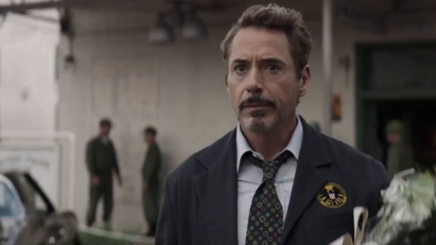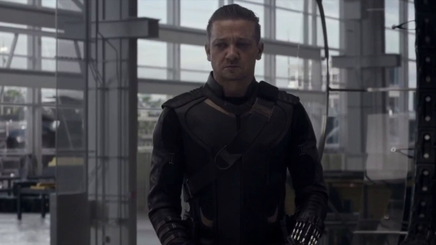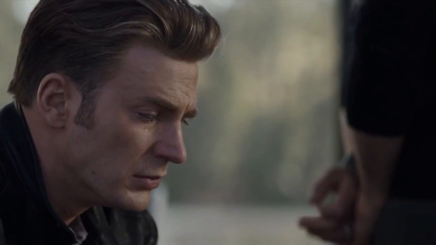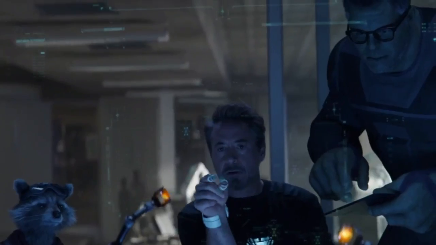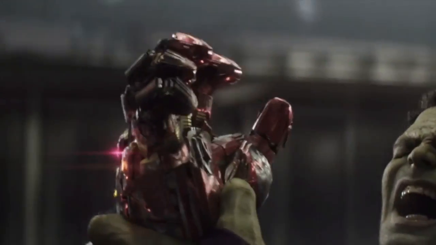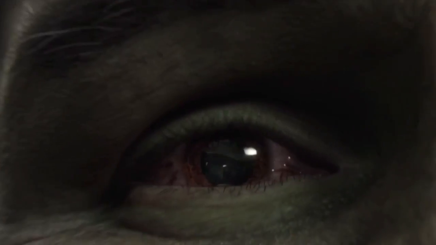Him and Tony regroup, Tony got the Tesseract, they head back to 2023 where they get the news that Natasha had to die for the mission to be completed, which is pretty rough. Tony, Hulk, and Rocket put the stones in a new Iron Man Infinity Gauntlet, and Hulk puts it on, snaps his fingers, and brings back everyone who Thanos snapped away.